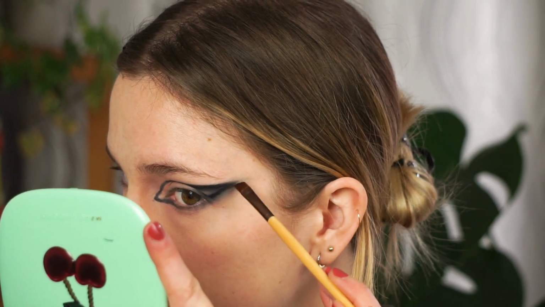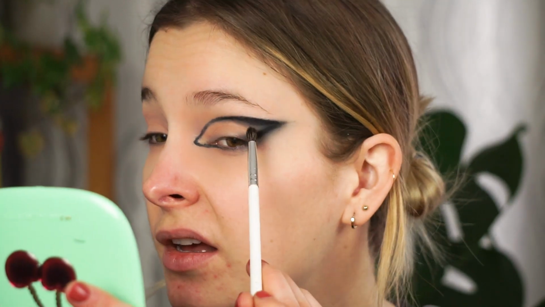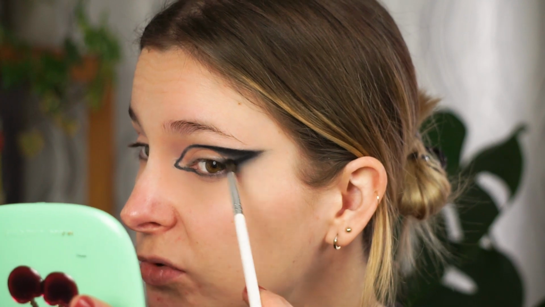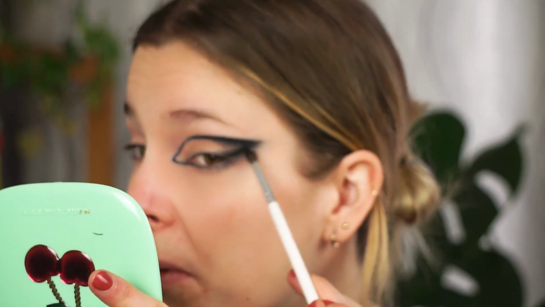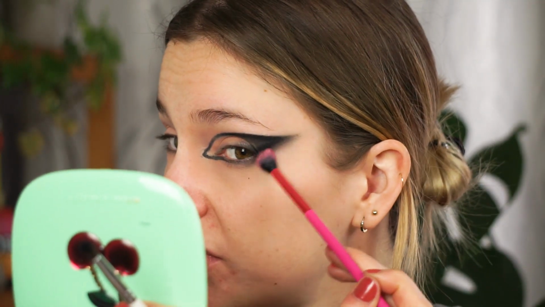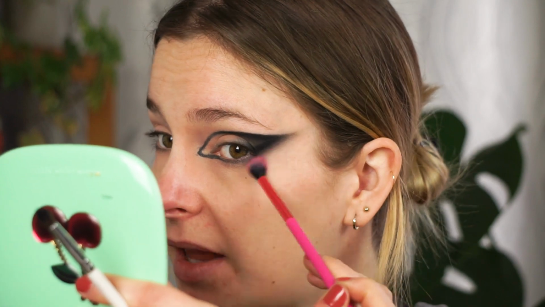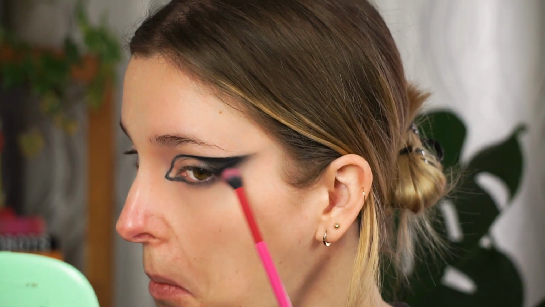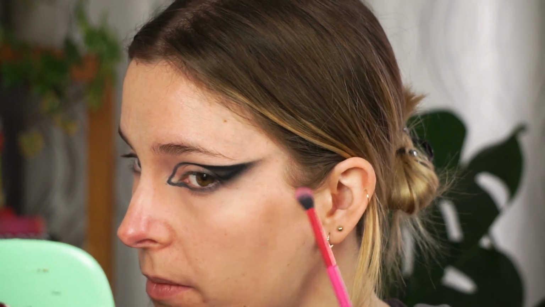And then with my JH40 brush, I'm going to blend that black shadow out, doing very small circular motions. And then with a fluffier brush with nothing on it, this is a Lavish blender brush, I'm just going to go over the black and blend that very heavily downwards. I really want all the smokiness to go down.